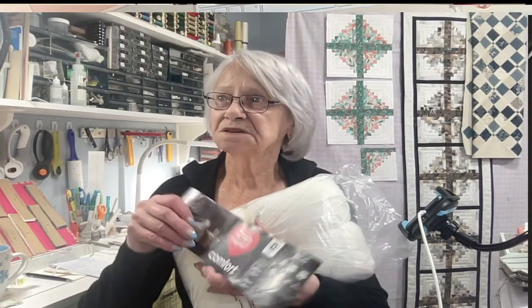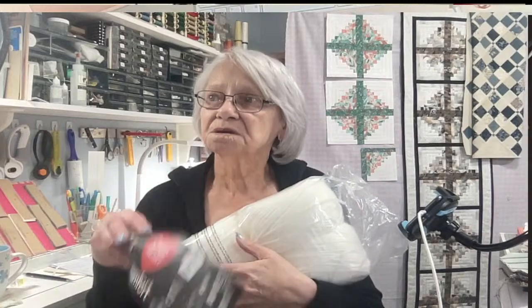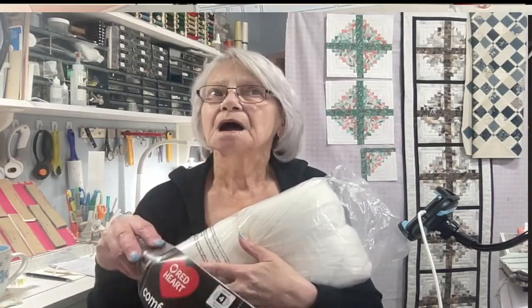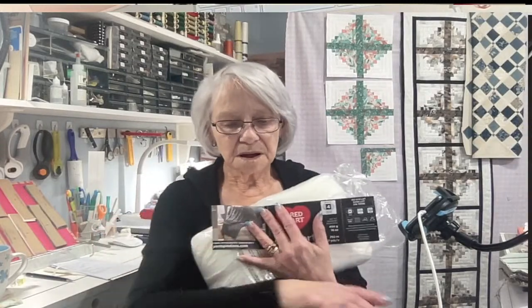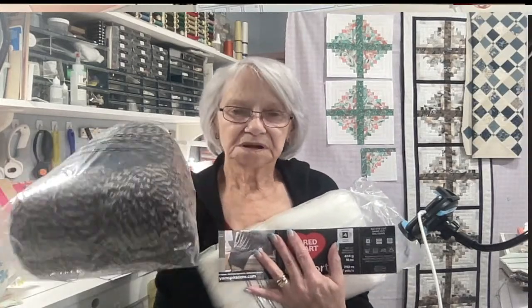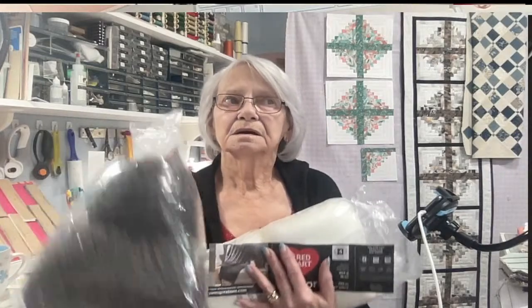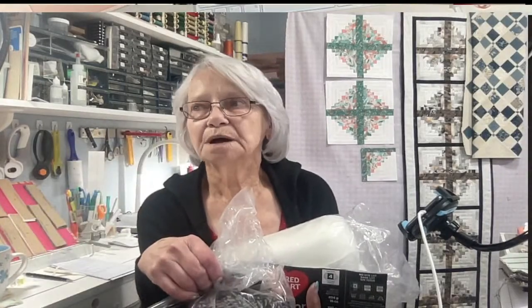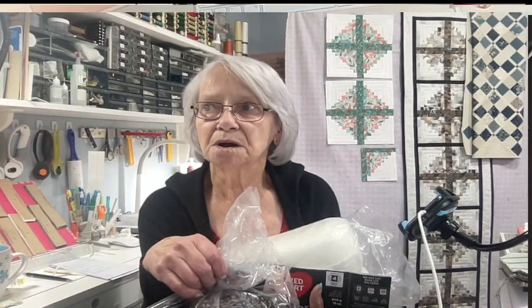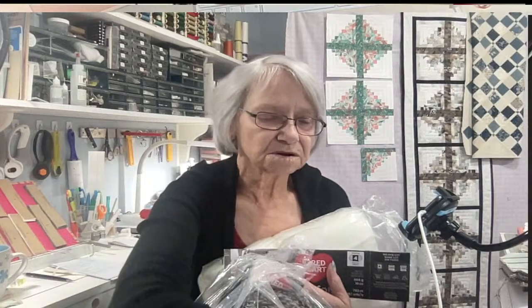Okay, Barb wants to know how much wool it takes to make a pair of slippers. From one of these, because I use two colors, I can get at least 1, 2, 3. I can get 2 pair of large slippers with the 2 colors.